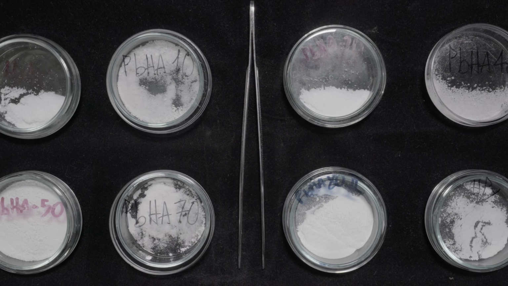These synthesized compounds were characterized and compared with the standard hydroxyapatite, using different techniques. Some were performed here in Perugia, such as infrared spectroscopy, Raman spectroscopy, and X-ray diffraction. I also performed synchrotron analysis at ESRF.